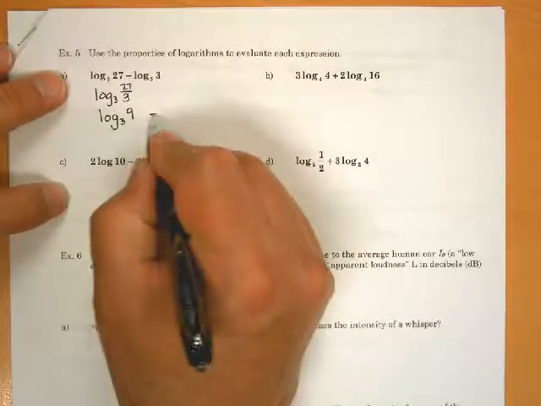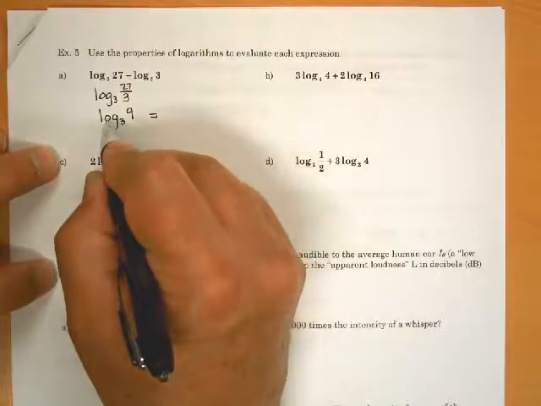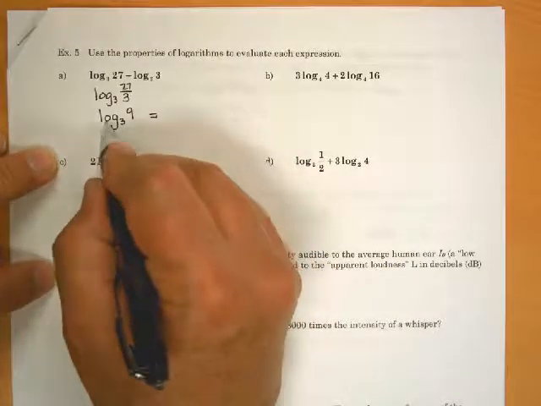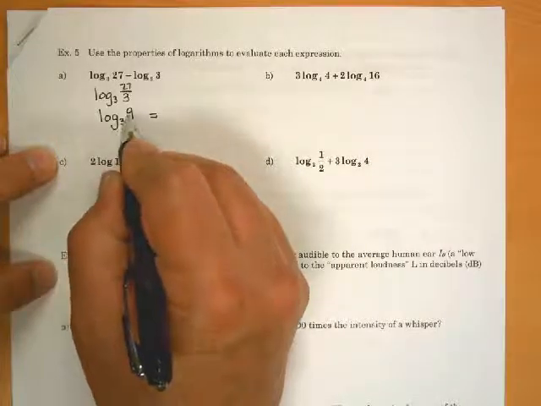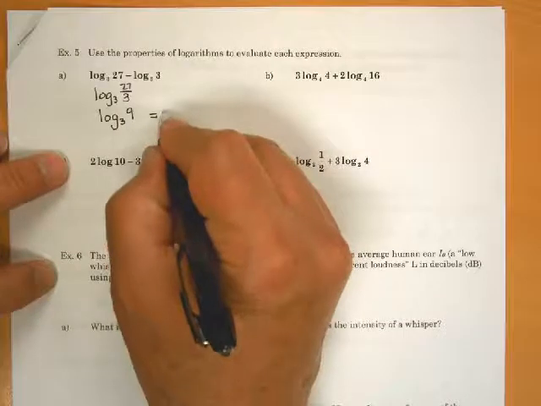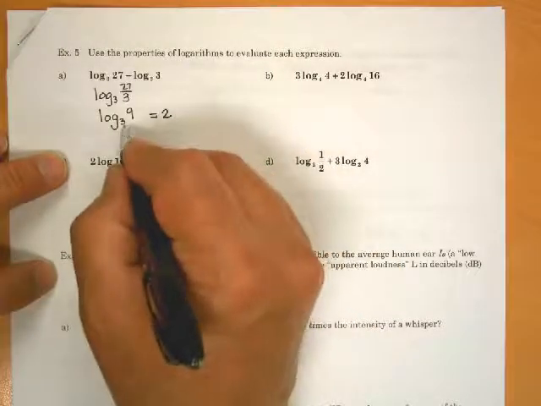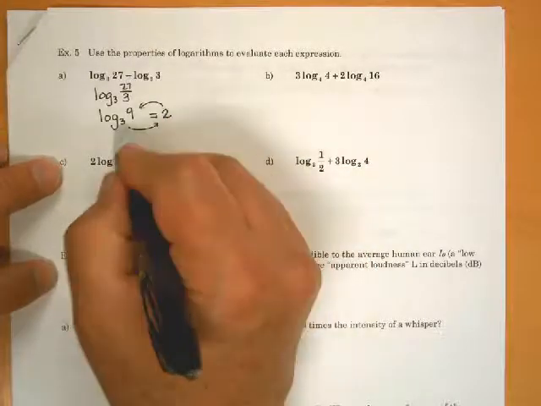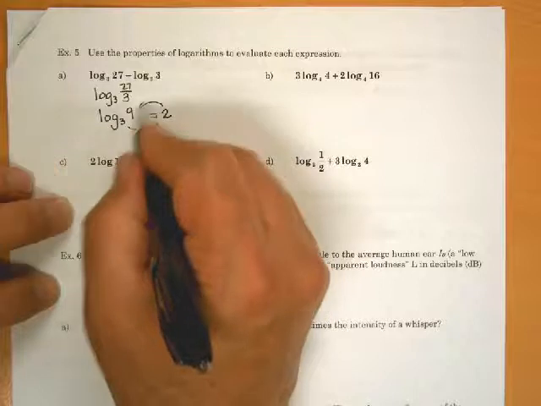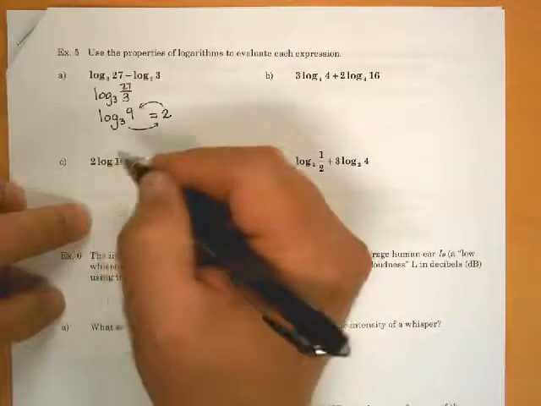And at this point you have to apply some logic. What exponent would I put on a base of 3 to make it turn into a 9? Well, it's going to be 3 to the second power equals 9. Now this can also be typed on your calculator, but try to do it without using your calculator until you get to the checking stage.